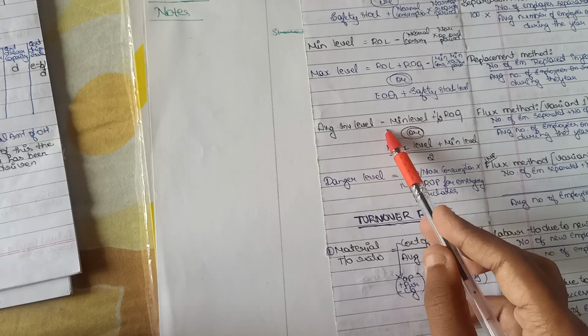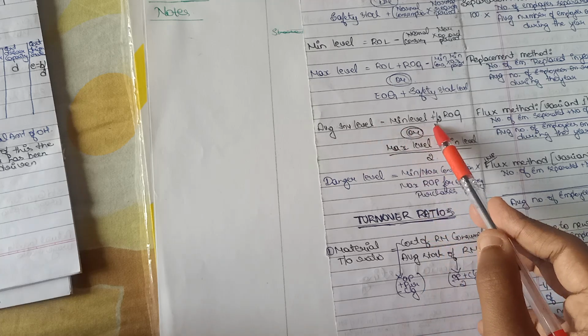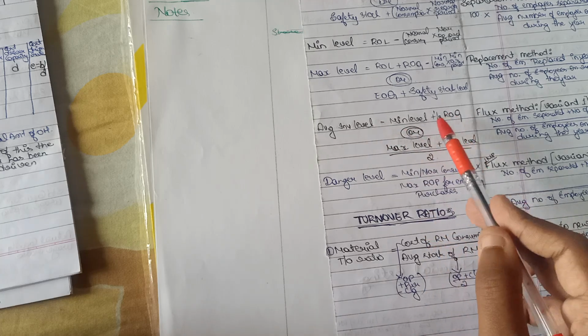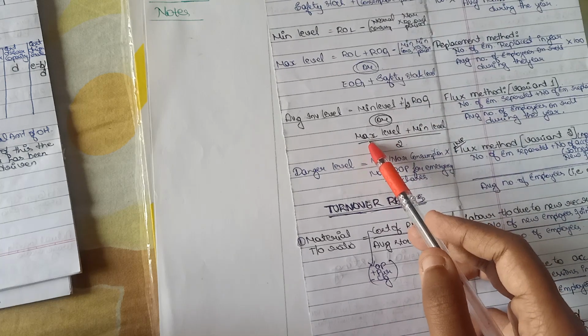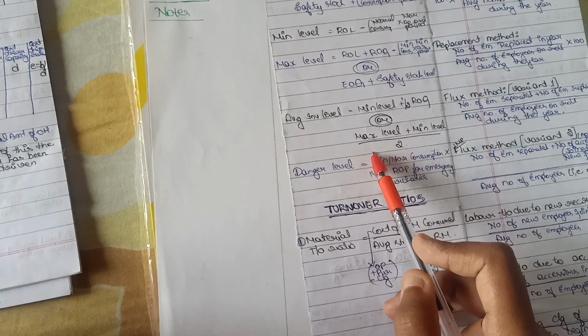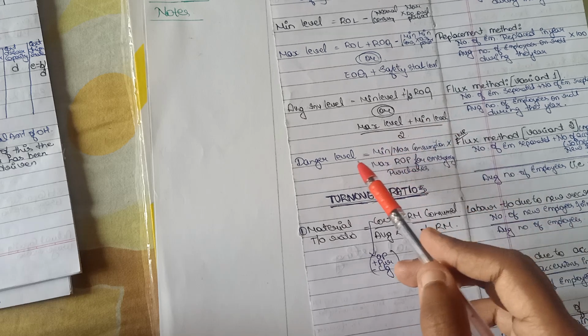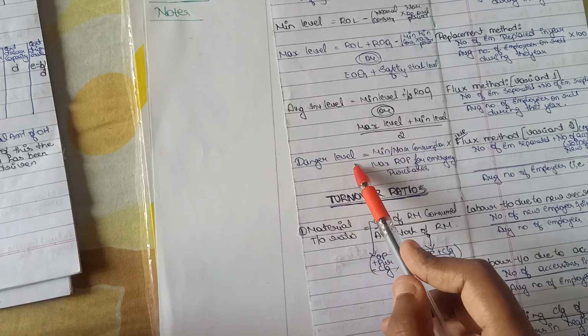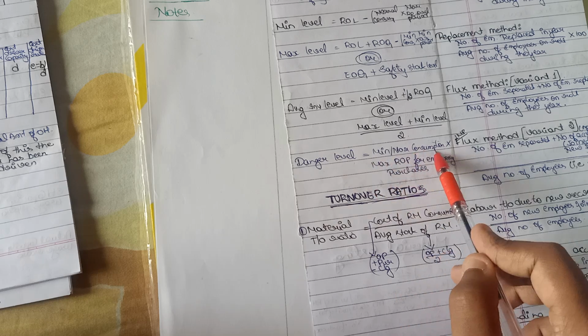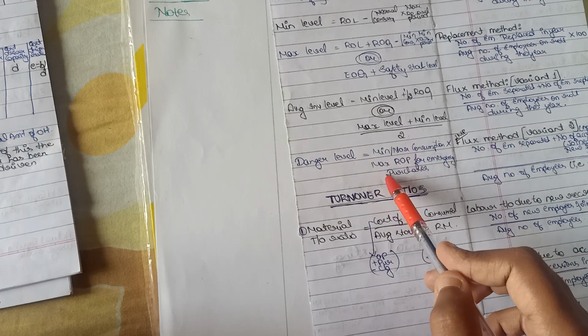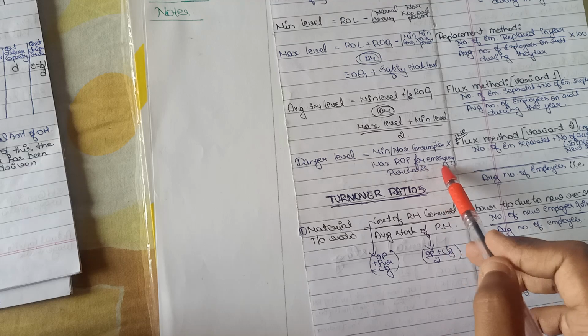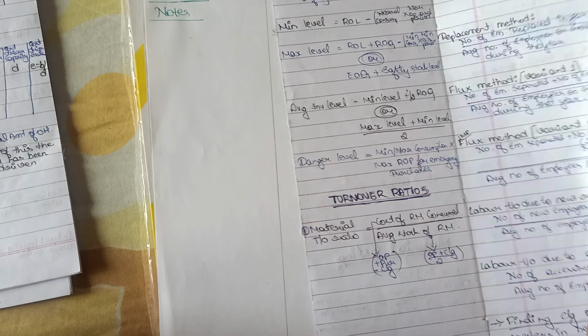Average inventory level is minimum level plus half of ROQ, that is average, right? Or else we can also calculate it as maximum level plus minimum level divided by 2. We'll calculate danger level by minimum or normal consumption into maximum ROP for emergency purchases.